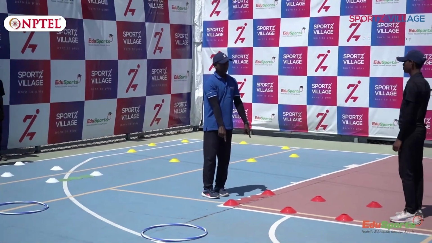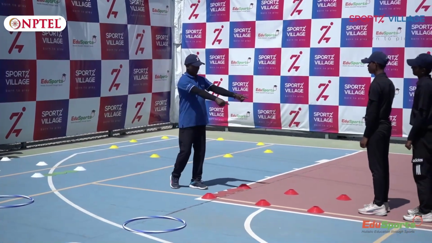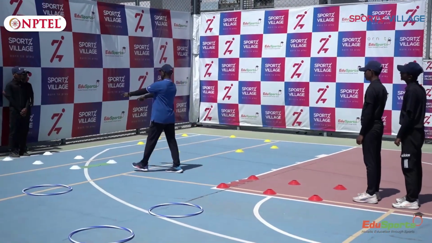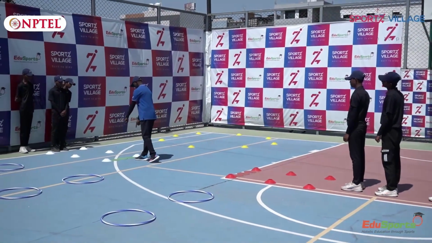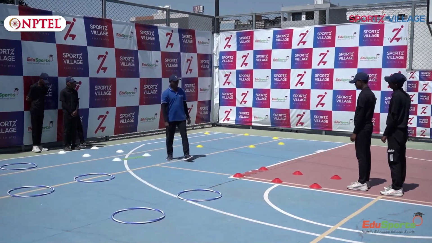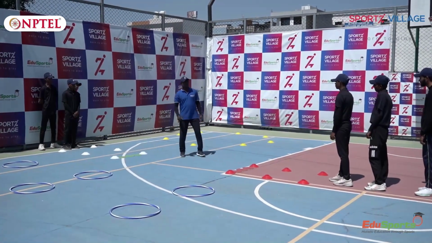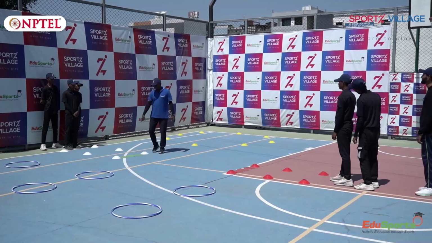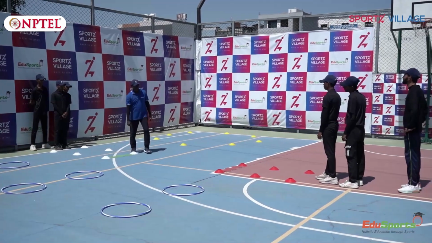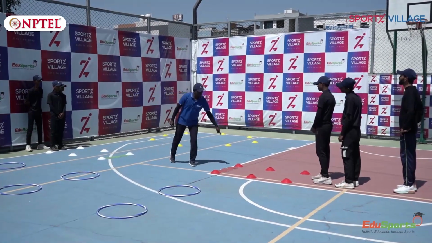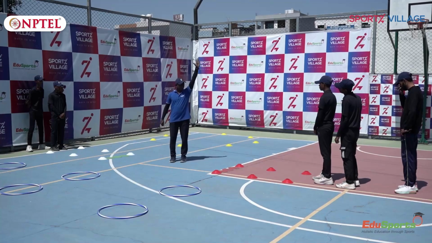Station 2, Group 3 and 4, horizontal jump. Mark 2 starting points using polyspots at 15 feet distance. Create a running path from the starting point using saucer cones, 2 parallel lines 4 feet distance and 5 feet long. Place the polyspots horizontally at one end of the parallel line.